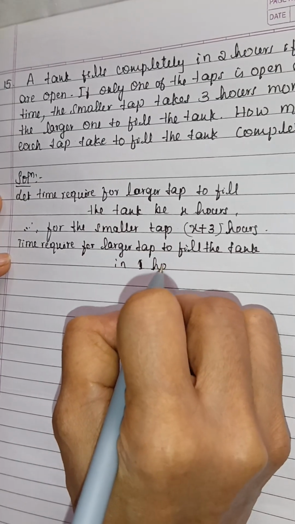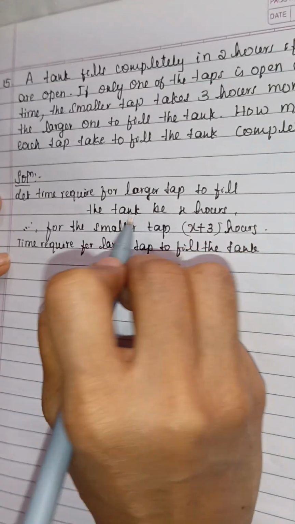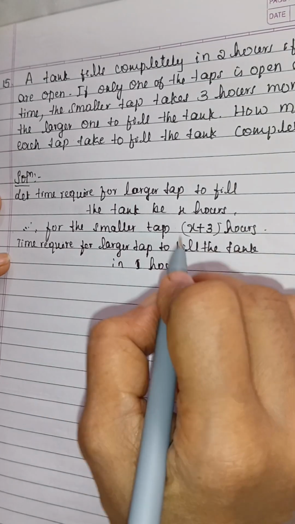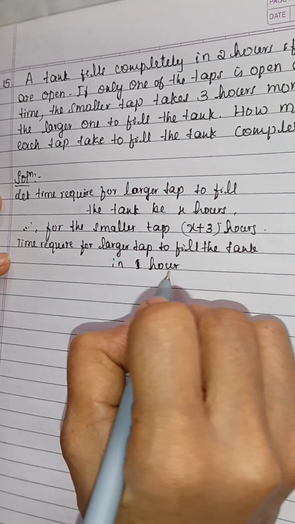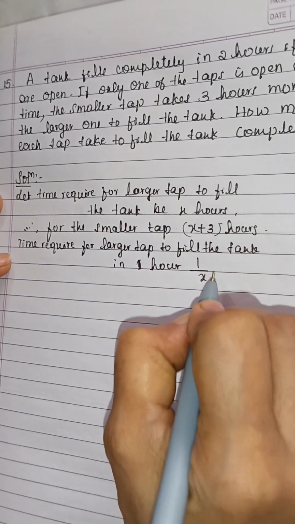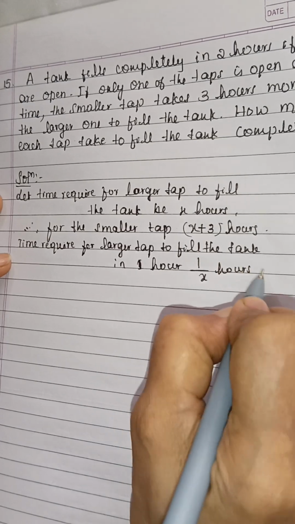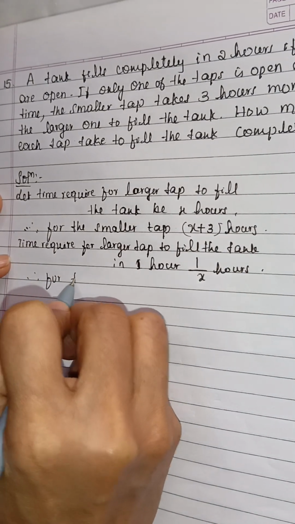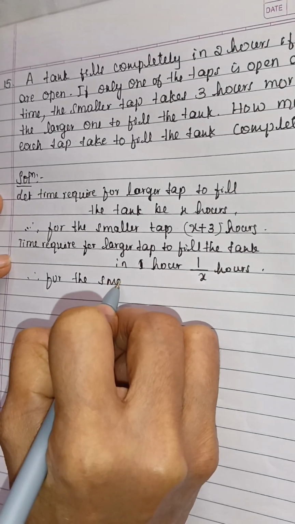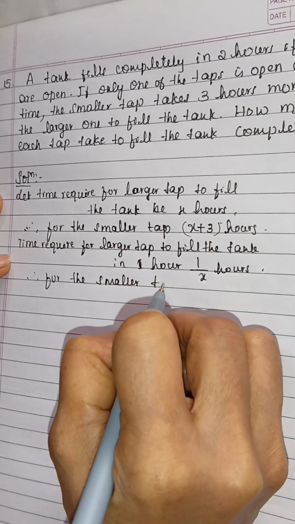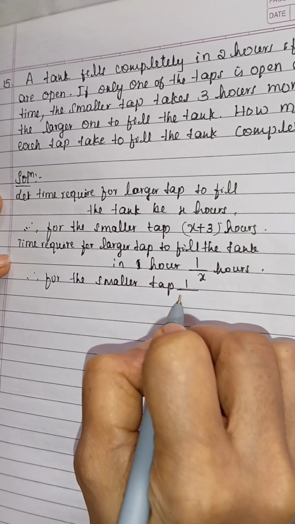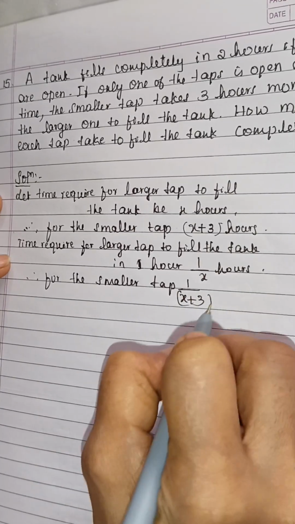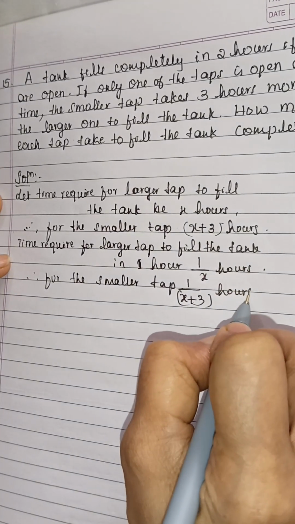Here the time required to fill the tank is x hours, so for 1 hour it is 1 by x. And the same for the smaller tap is 1 by x plus 3.